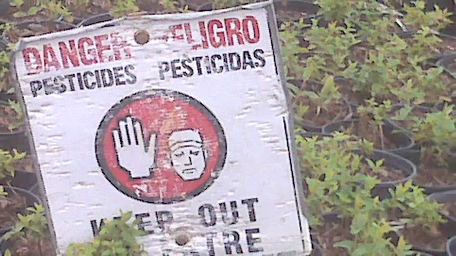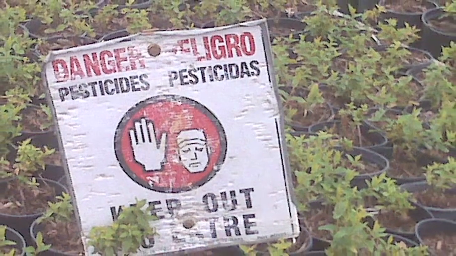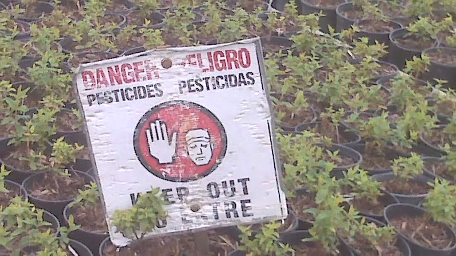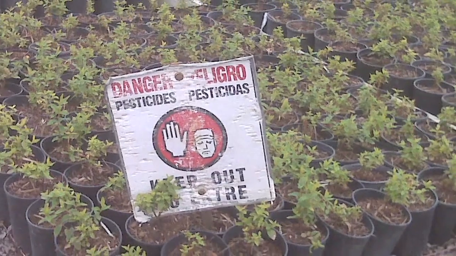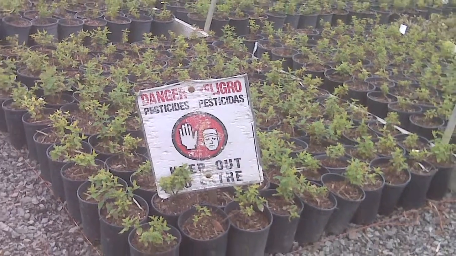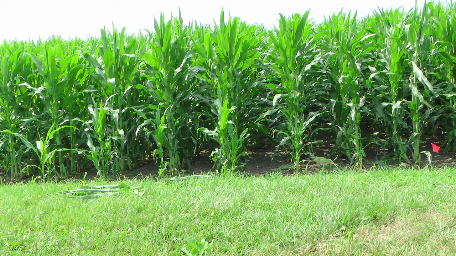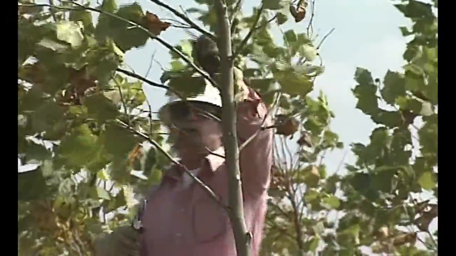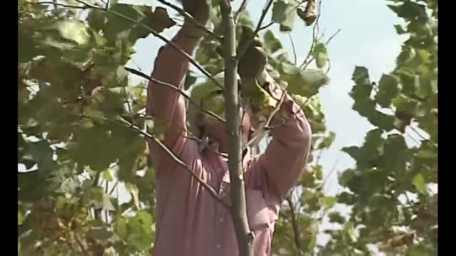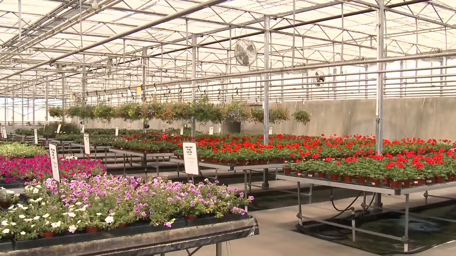The Worker Protection Standard covers both general and restricted use pesticides that are used in the production of agricultural plants on farms, forests, nurseries, and greenhouses. Farms are operations other than nurseries or forests that produce agricultural plants outdoors. Forests are operations that produce agricultural plants outdoors for wood fiber or timber products.